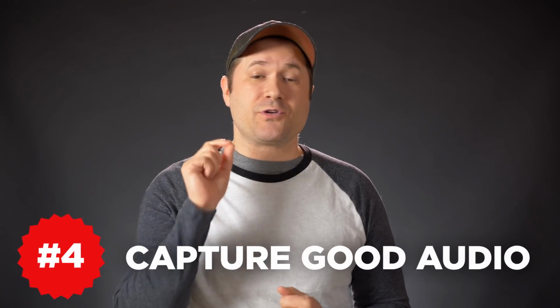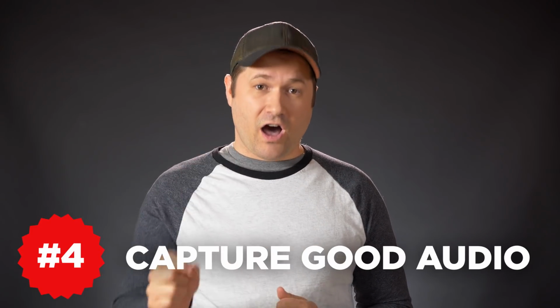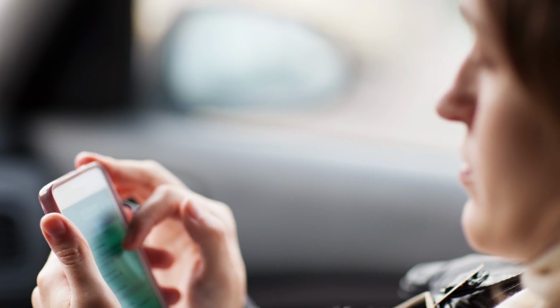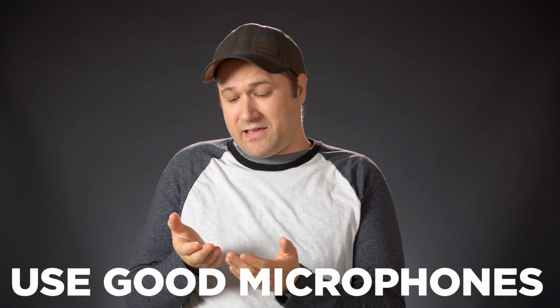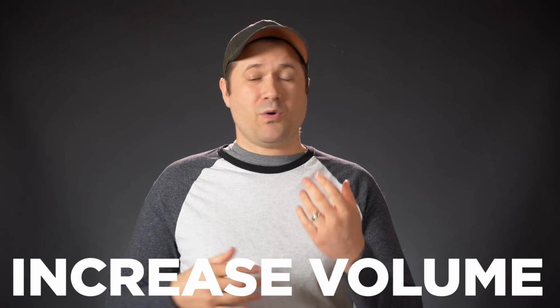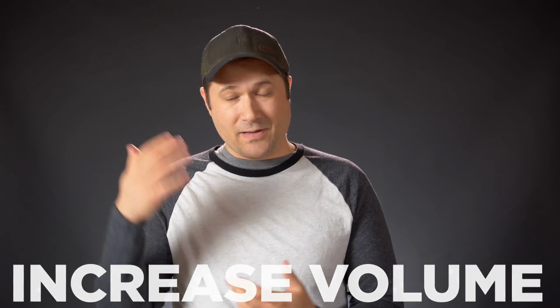Number four, and this point is so important, it is crucial that you capture good, solid audio. These people watching your video are either listening to it through really small, teeny little phone speakers, or they're listening to it in headphones, where every single little thing they'll be able to hear. So use good microphones that block out a lot of the background noise, as well as make those tiny speakers clearly deliver just the dialogue or just whatever the action is that's happening in the video. Make sure you increase the volume in your video as high as you can without making it distorted or making the audio clip, of course.